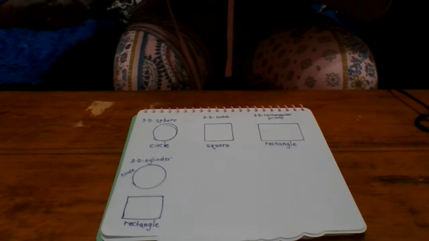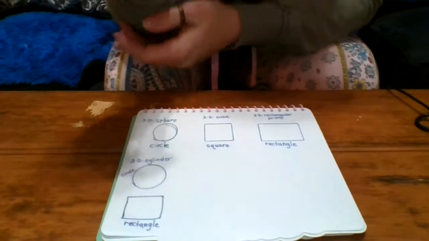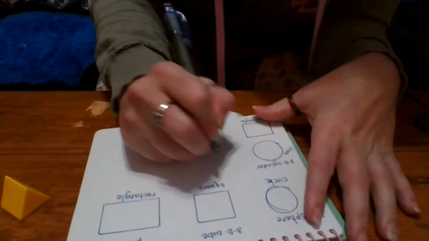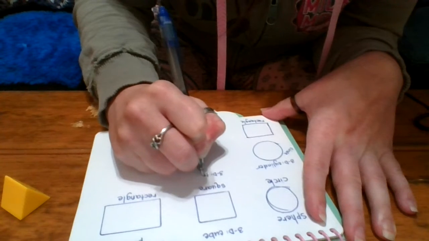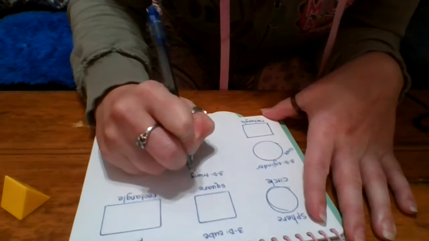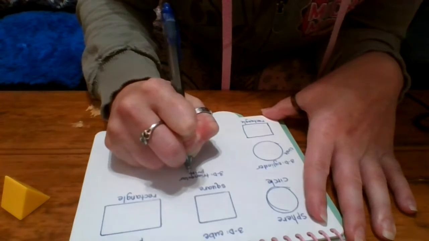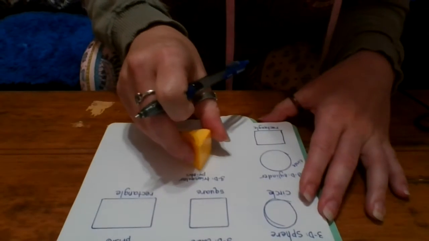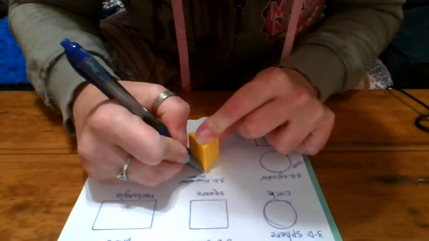Awesome. Let's move on to our triangular prism. Now, I'm going to do 2 different tracings on this one because it has 2 different sides. Okay, so we'll start with the obvious one because it's in the name of the shape.